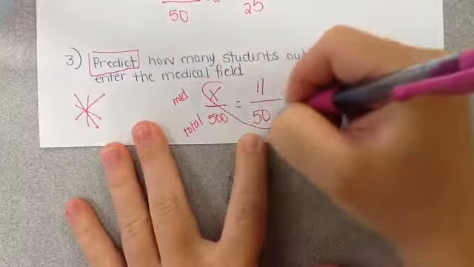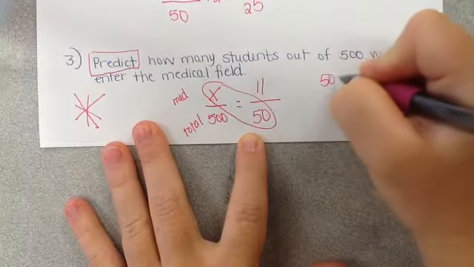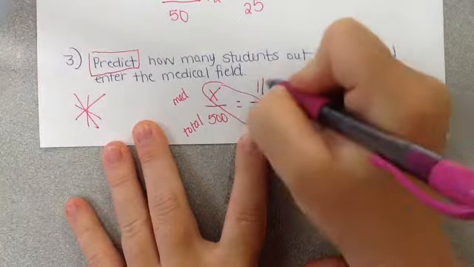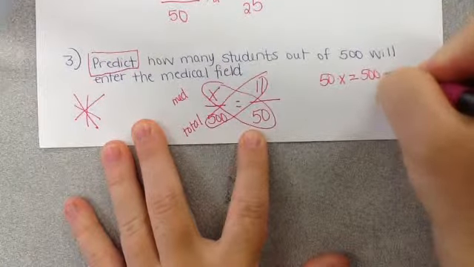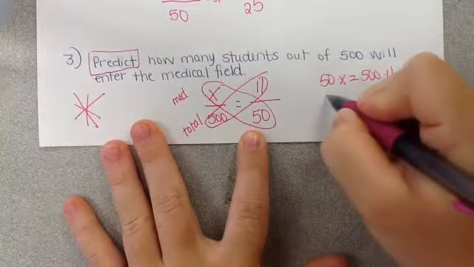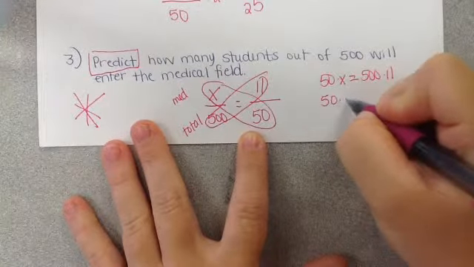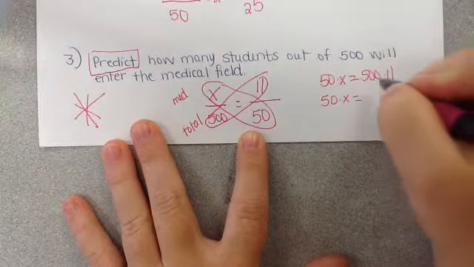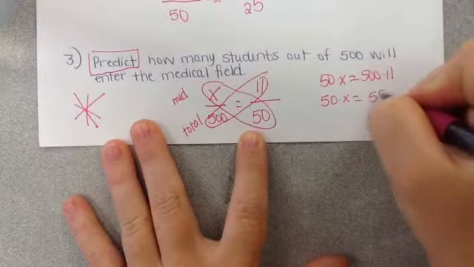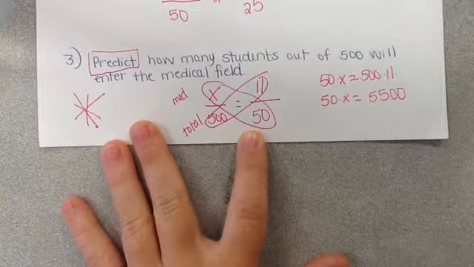Cross multiply. 50 times x equals 500 times 11. 50 times x equals 5 times 11, 55, add 2 zeros.